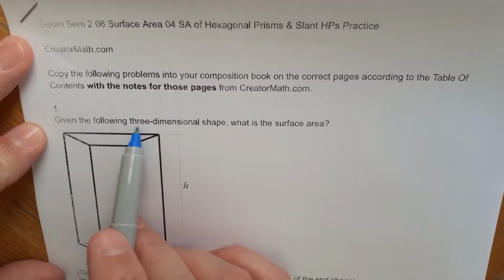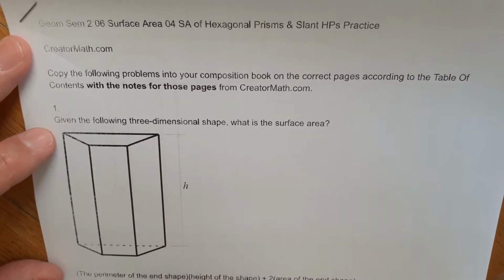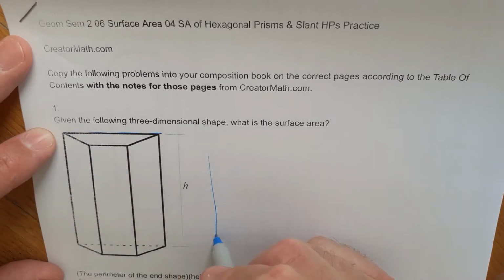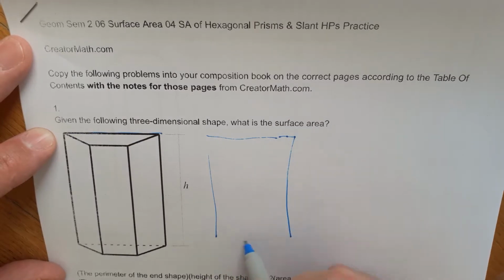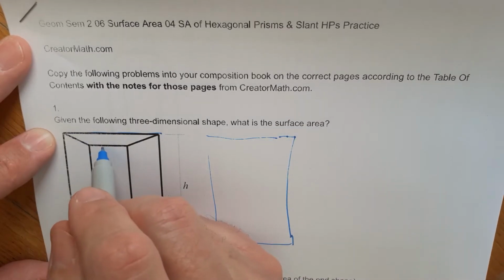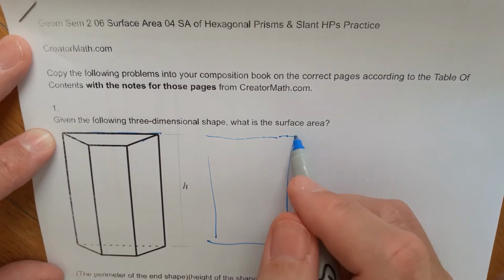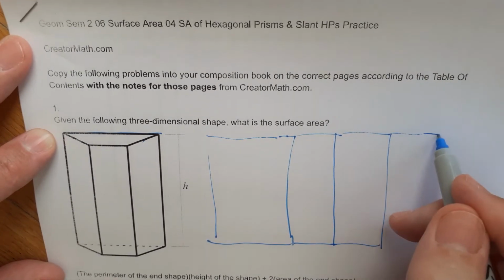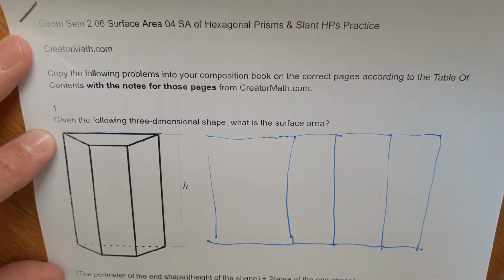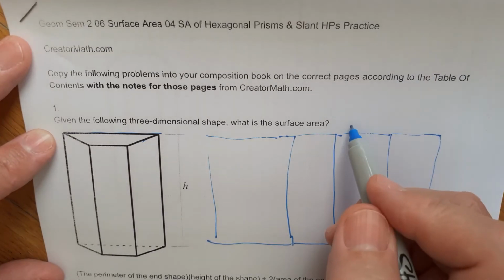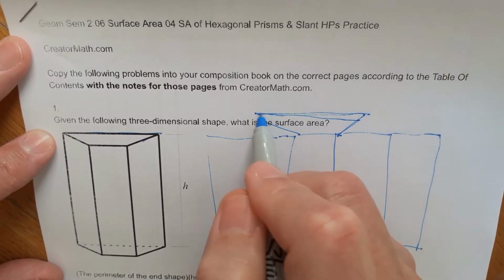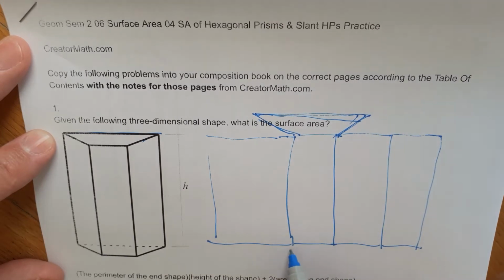Let's look at this one. Given the following three-dimensional shape, what's the surface area? If we took this thing and wrapped it, see how we have a long side back there? We unwrap this thing, we'd have a larger rectangle, then we'd have a rectangle or panel for each of these three sides. So something like this. So when we go to calculate the surface area of this, and then maybe there's these trapezoids on the end like this that stick out. Something if we cut this open and unfolded it.